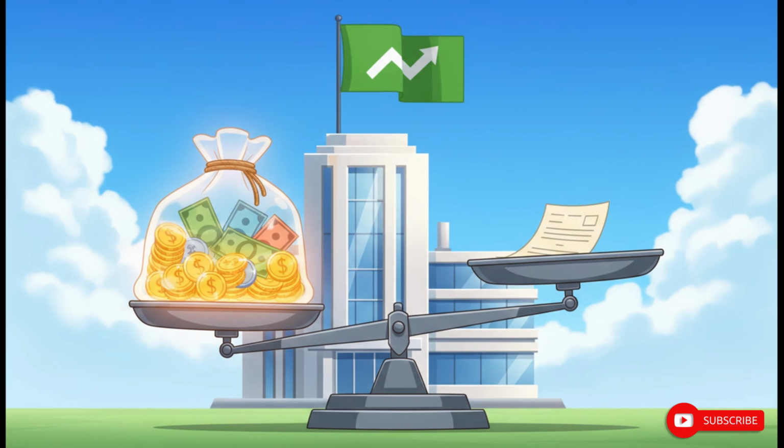Okay, if you remember just one thing from this section, make it this. When a company's cash flow from its main operations, that's number 1, is consistently higher than its net profit, that is a massive green flag. It's telling you that the company isn't just profitable on a spreadsheet, it's a true, honest-to-goodness cash-generating machine.